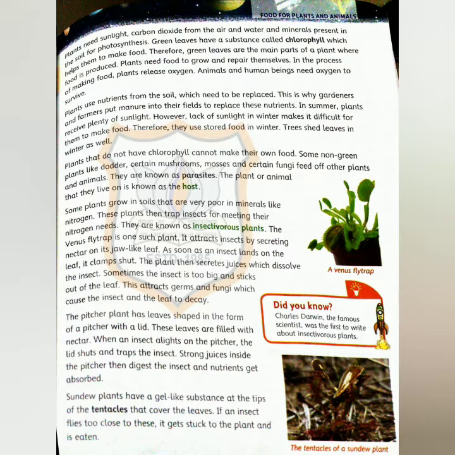Plants use nutrients from the soil, which need to be replaced. This is why gardeners and farmers always replace the nutrients, to get fertile soil.